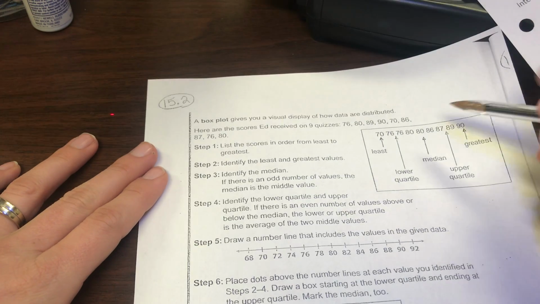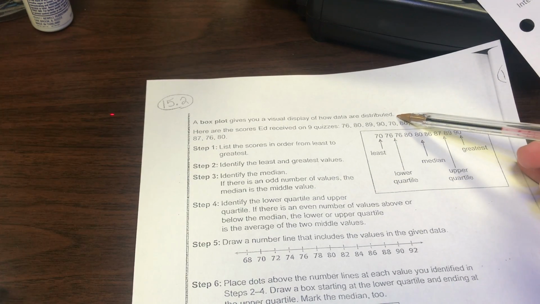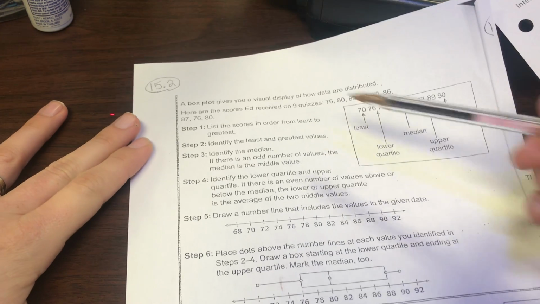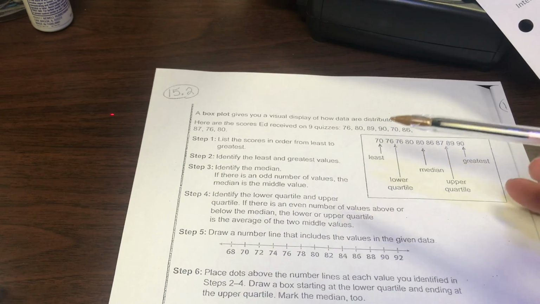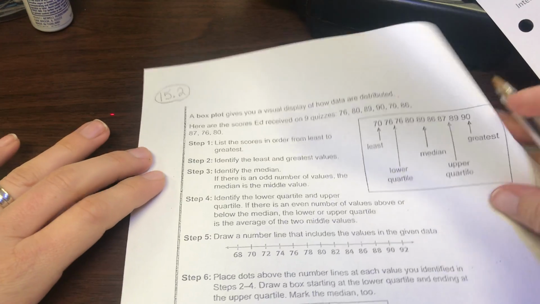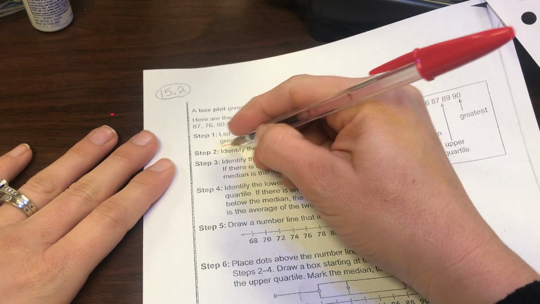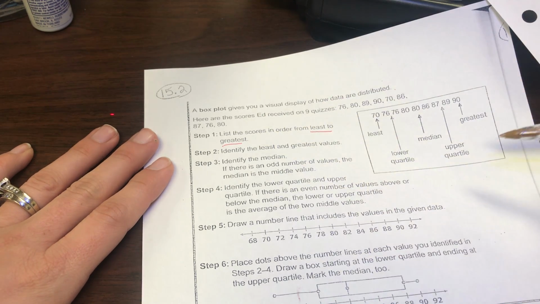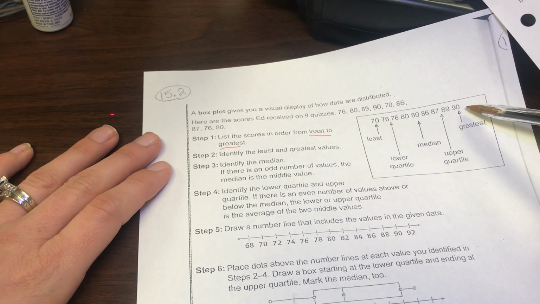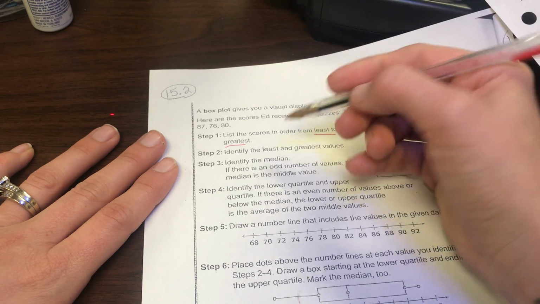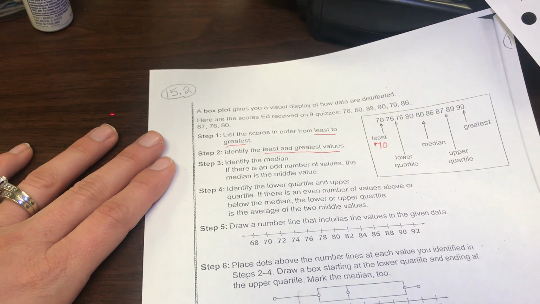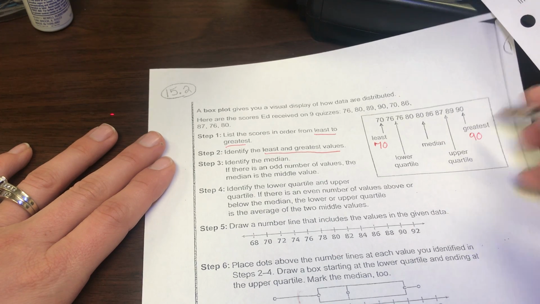A box plot gives you a visual display. These are the steps. There's really nothing for you to do except take a few notes, and it gives you everything you're supposed to do. Step 1 says list the scores in order from least to greatest. They took these scores, these were 9 quizzes that Ed took, and put them in order from least to greatest. Step 2, identify the least and the greatest values. Your least value is 70, and your greatest value is 90.